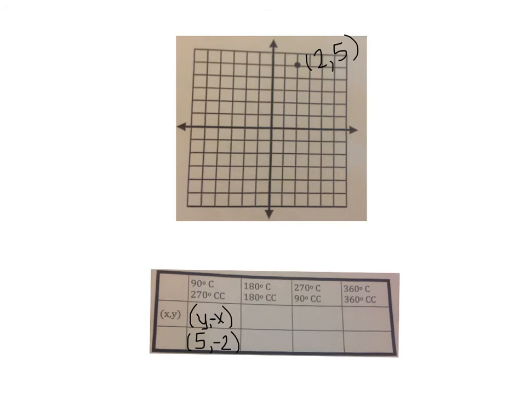So if it was a positive 2, it's going to go to a negative 2. So I'm going to graph that point. So positive 5, negative 2. I'm going to label it here, positive 5, negative 2. And that was a rotation of either 90 degrees clockwise or 270 degrees counterclockwise. So now let's look at a 180 degree rotation. That's either clockwise or counterclockwise.